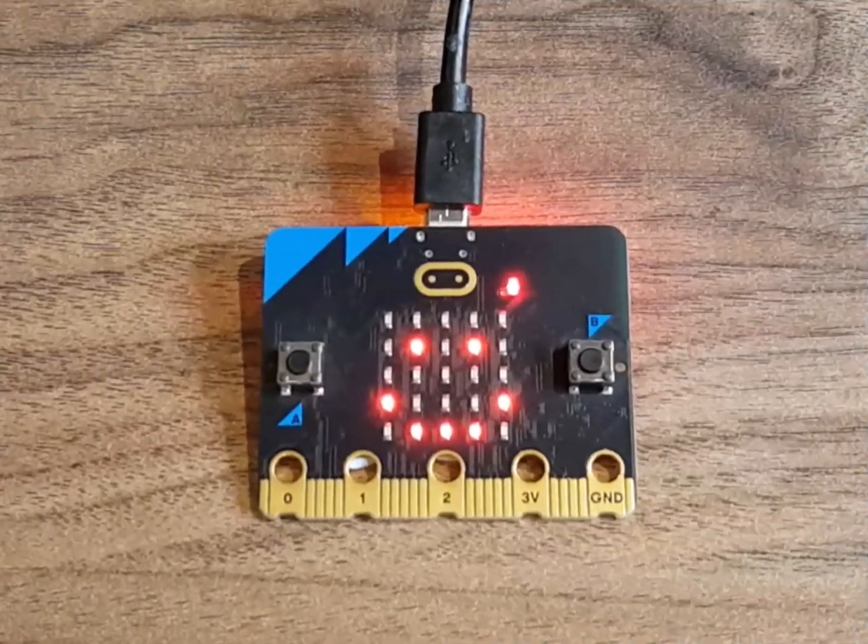Our third example also shows an image and animation, but this time we are using a sound sensor as an input instead of the buttons.